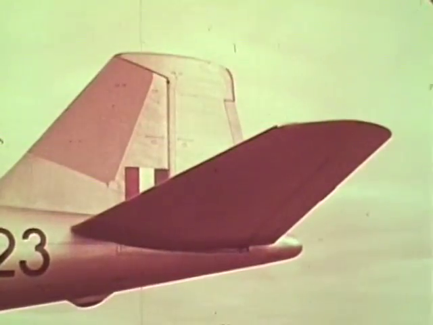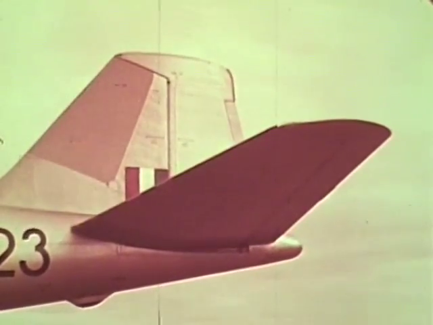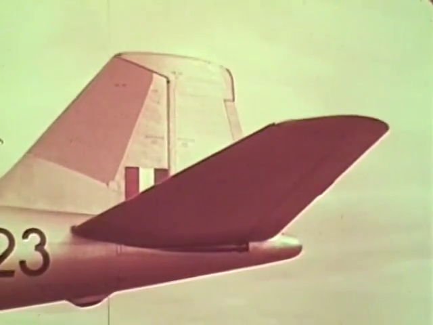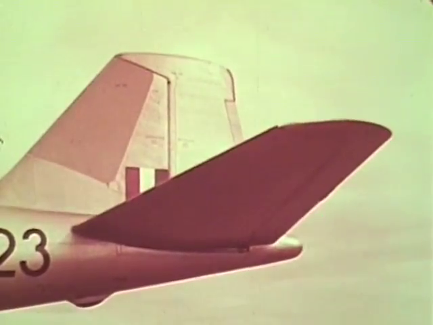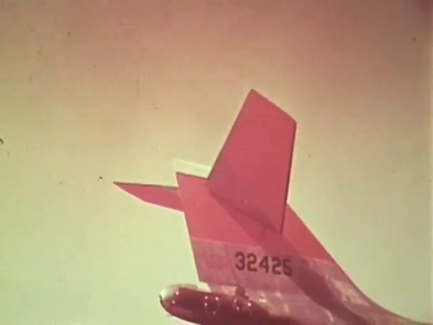A much greater effect can be obtained with the all-moving tailplane, either the trimming tailplane with separate elevators, the all-moving tailplane with geared elevators, or a single moving surface called a slab tail.